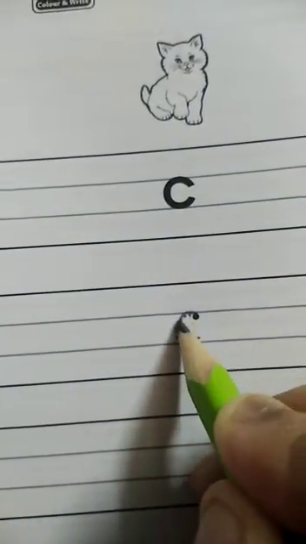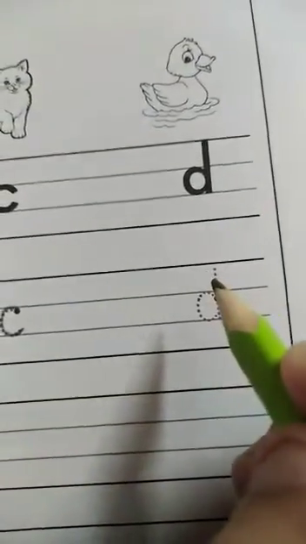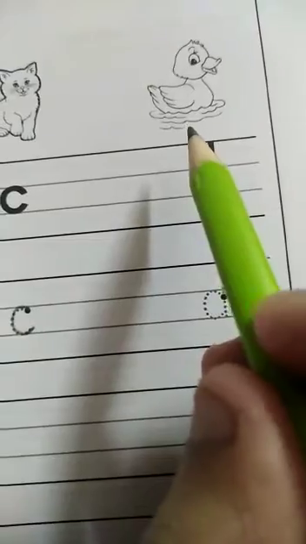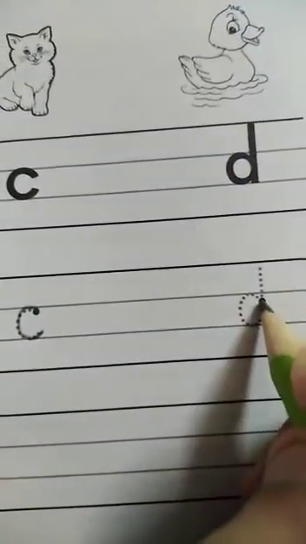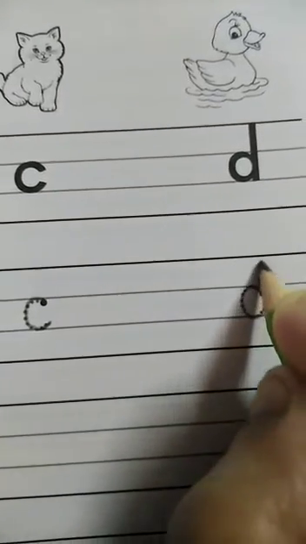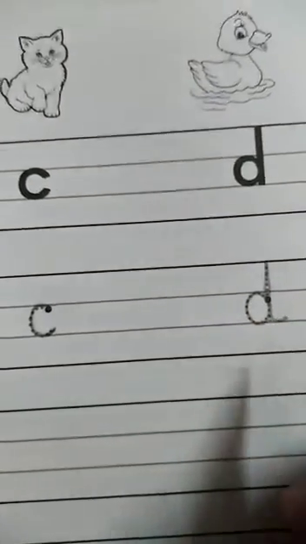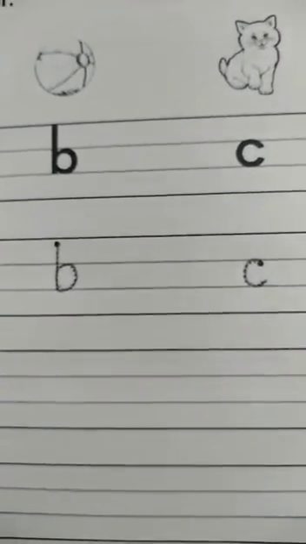K is written in 2 lines. You have to write K in 2 lines. And how to write duck? What is the beginning sound of duck? Duck. Very good. And how to write D? Make a circle, go up and come down. Well done. Now, very good. It's very easy to write. Do more practice at home.